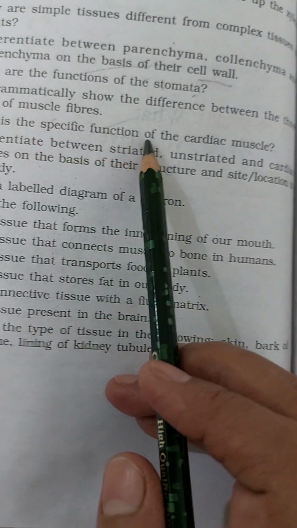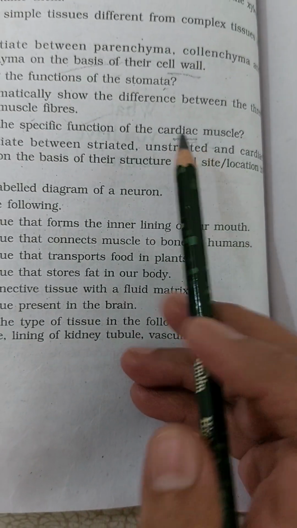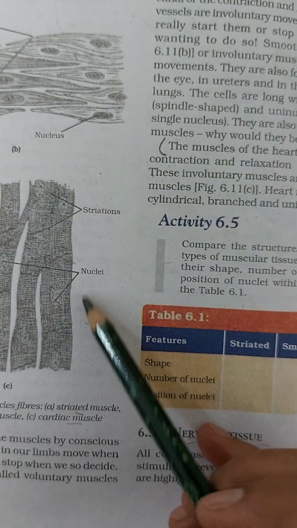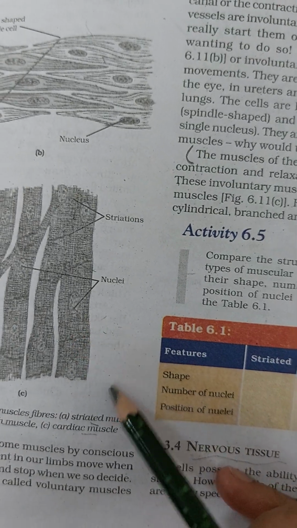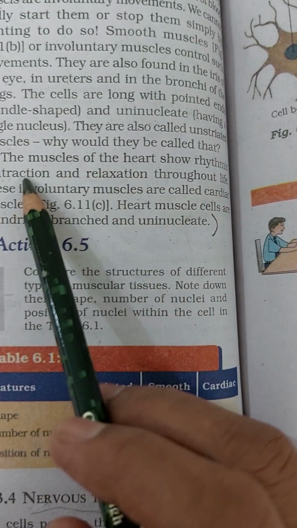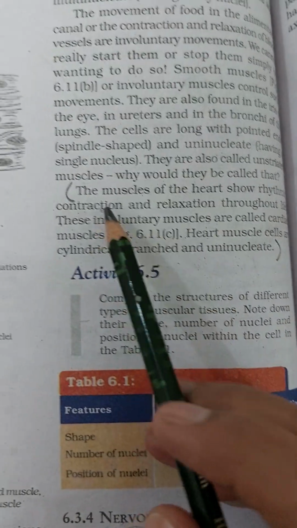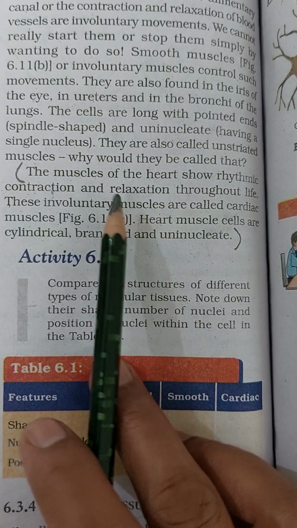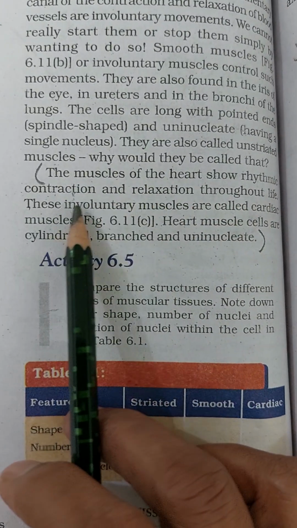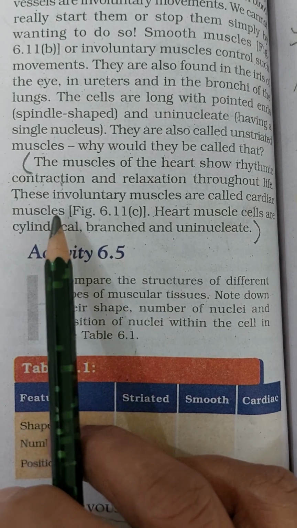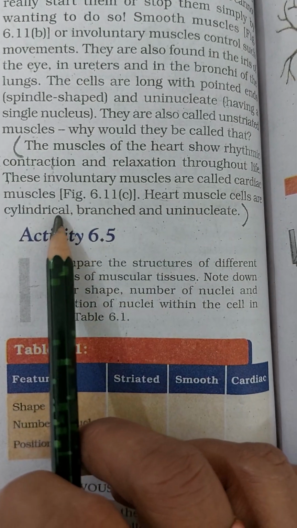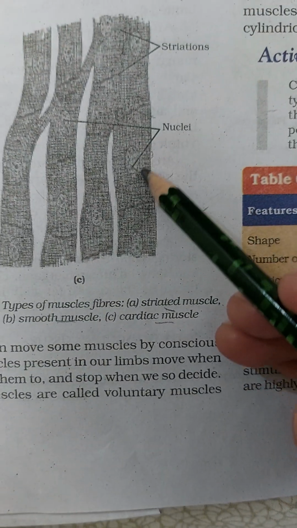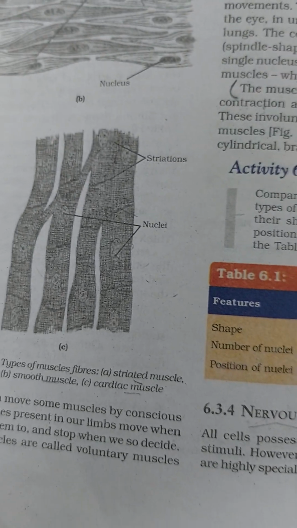And seventh question is, what is the special function of cardiac muscle? Now we know that cardiac muscle is present in the heart. So the heart wall is made up of cardiac muscle. The muscles are branched. If you want to write the answer, you can write it from here. The muscles of the heart are made up of cardiac muscle, and the muscles of the heart show rhythmic contraction and relaxation throughout life. So these involuntary muscles are known as cardiac muscle. Heart muscle cells are cylindrical, branched and uninucleate. Uninucleate means only one nucleus will be present in the cell.